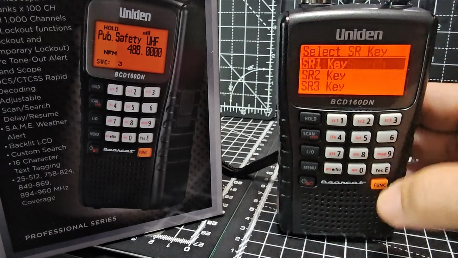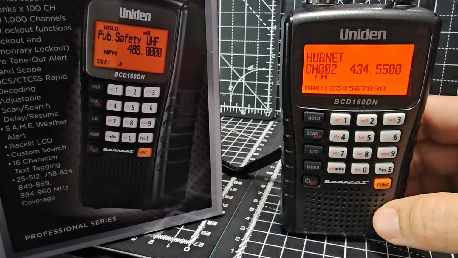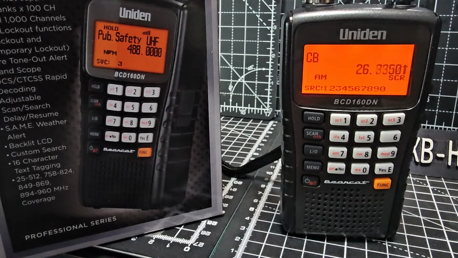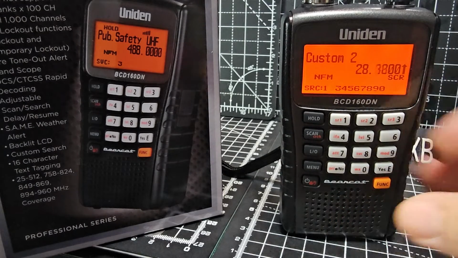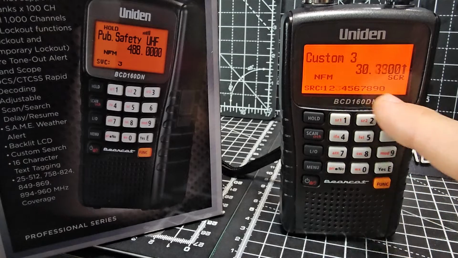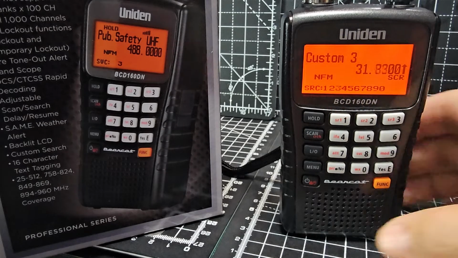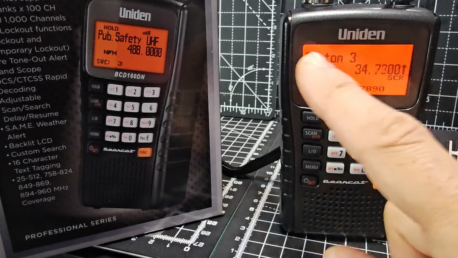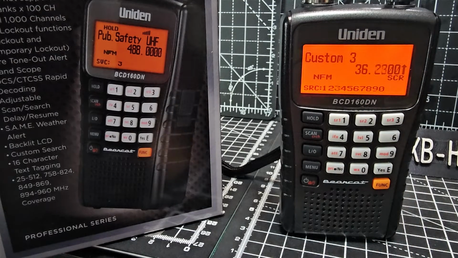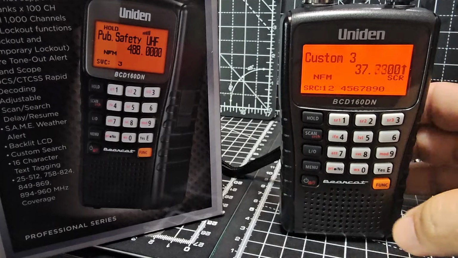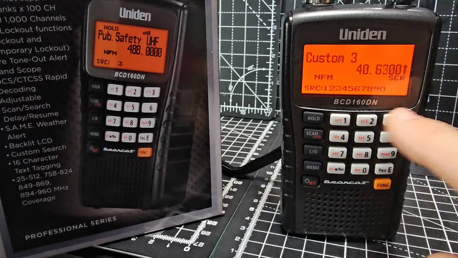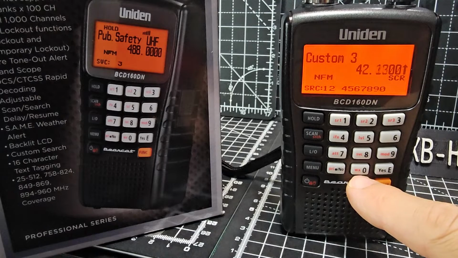But custom search, enter for number 1. So now if I just press scan to come out and press F1, we go straight into what we call custom search, and it's going to start searching all these different bands, and at the moment they're all called custom 1, 2, 3 all the way to 0, and you can actually change that word. So for example, if we're searching, and we can turn all of these on, each number is a bank and it goes up to 0, which is number 10.